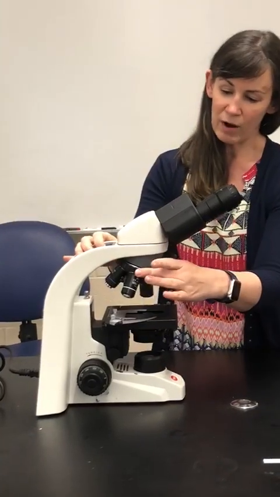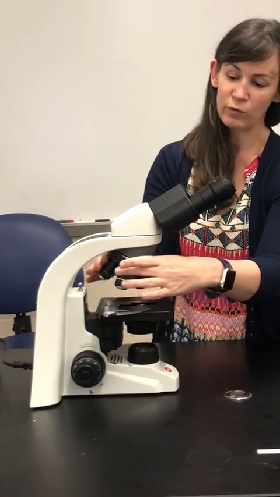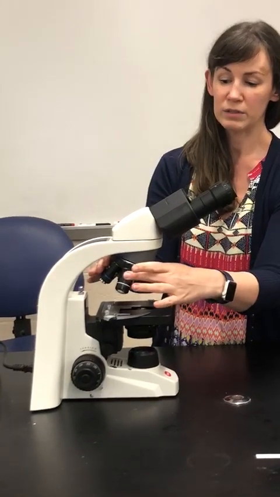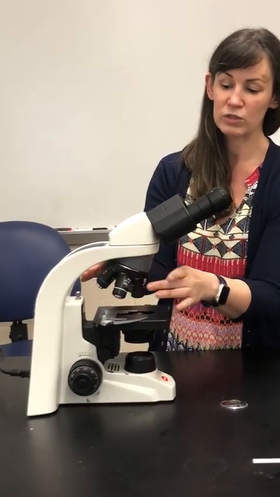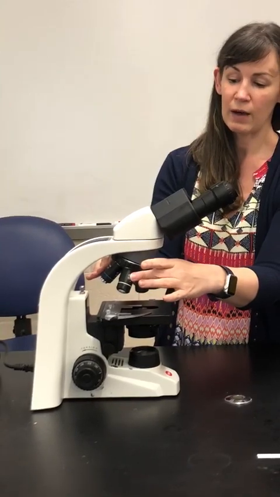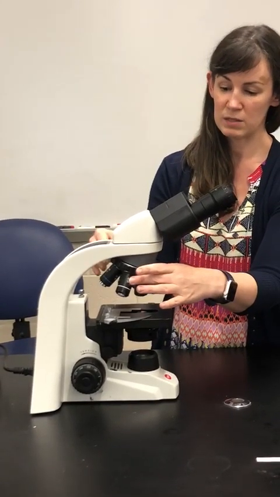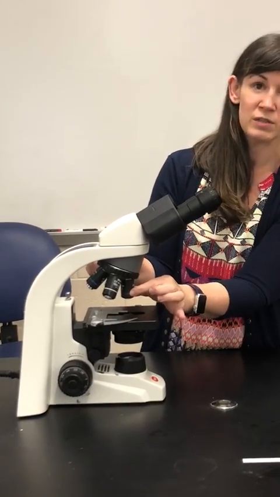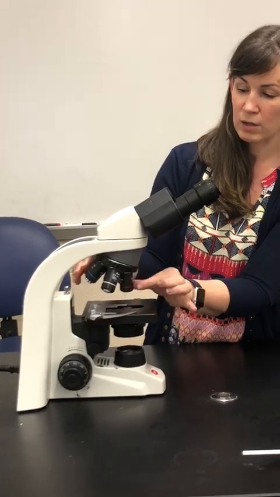Down here we have our revolving nose piece that has 4 different objectives on it. So these are where our other lenses come in, and we have several different strengths of lenses that can allow us to see different sizes of specimens. Here in red is the 4x objective. This is also called the scanning objective, and this is the lowest power objective that we have.